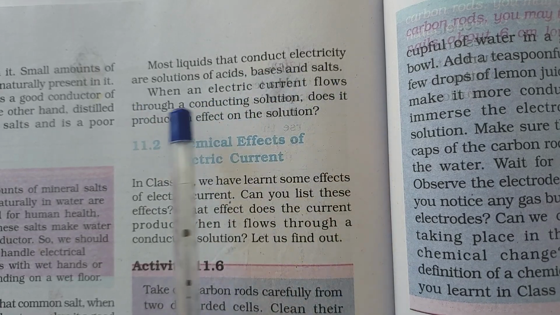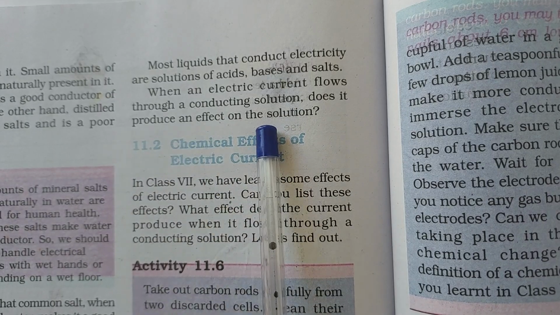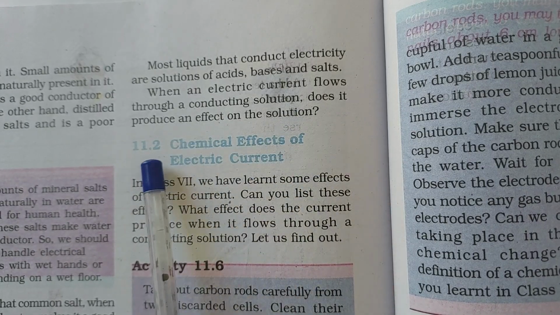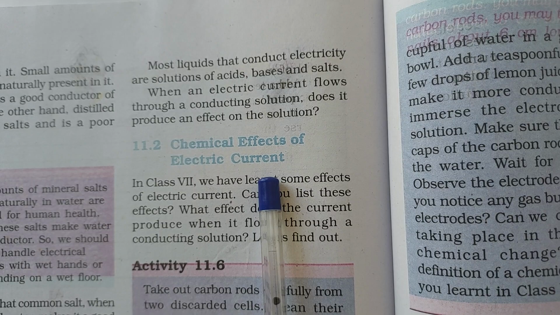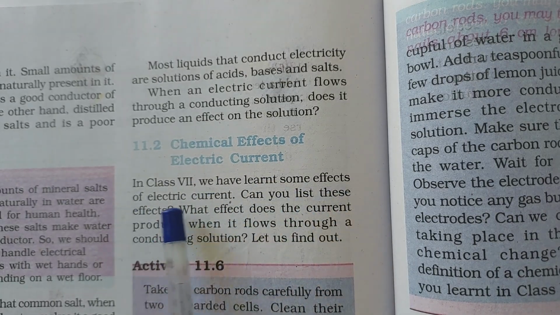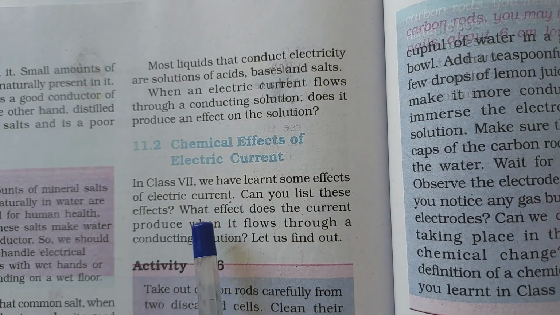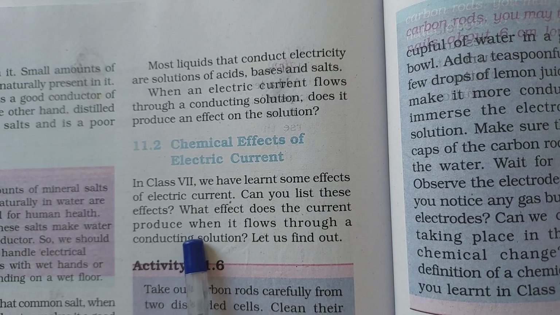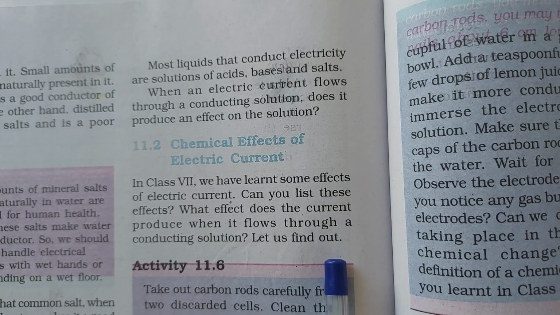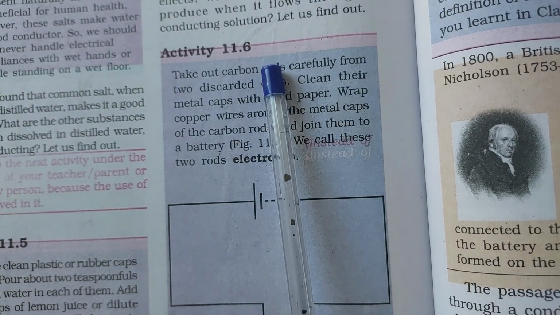When an electric current flows through a conducting solution, does it produce an effect on the solution? Chemical effects of electric current. In class 7, we have learned some effects of electric current. Can you list these effects? What effect does the current produce when it flows through a conducting solution? Let us find out. Activity 11.6.